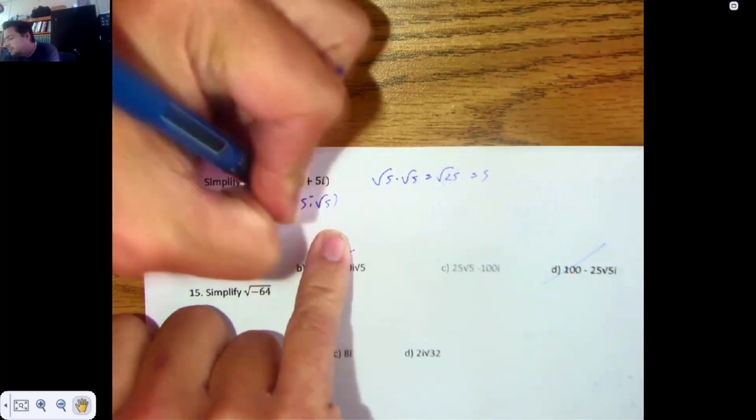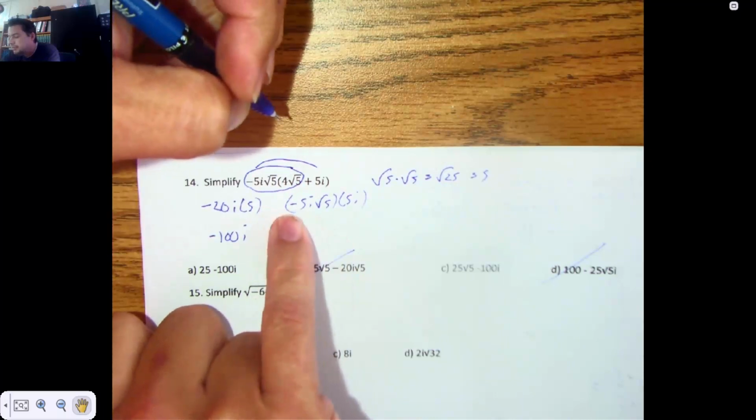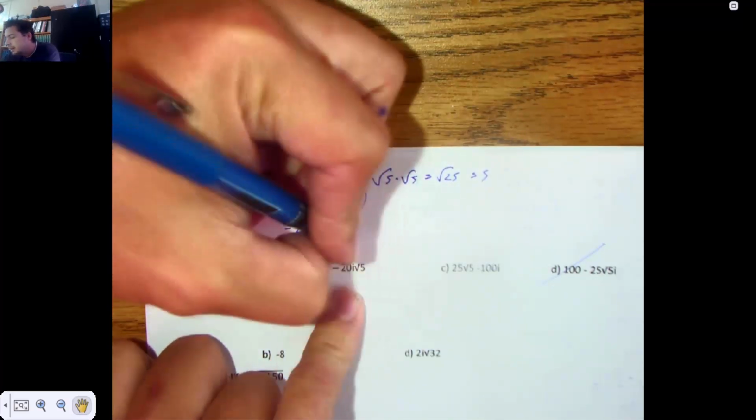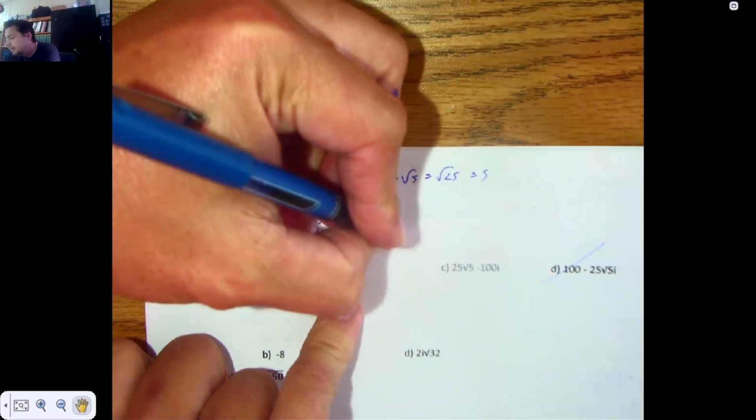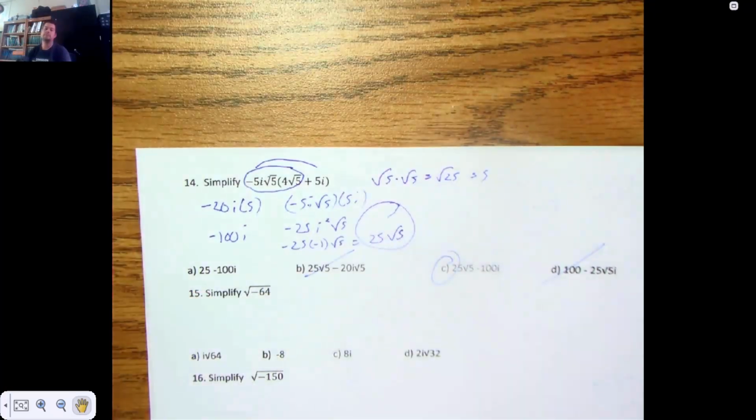Here's the next thing I'm going to do. I'm going to do -5i root 5 times 5i because I'm doing the distributive property. So -5 times 5 is -25. i times i is i squared root 5. i squared is -1. A negative times a negative is positive. 25 root 5 is my real piece. So I have 25 root 5 and I have -100i, choice C.